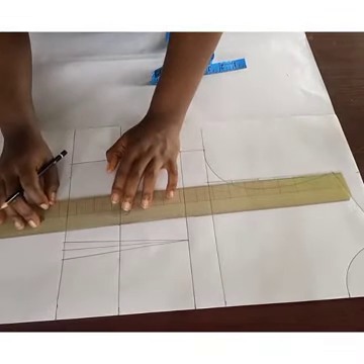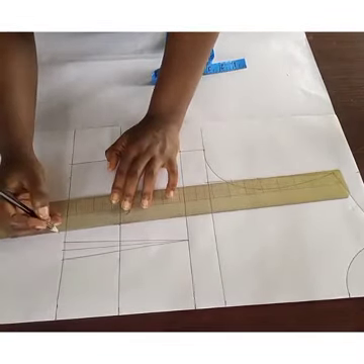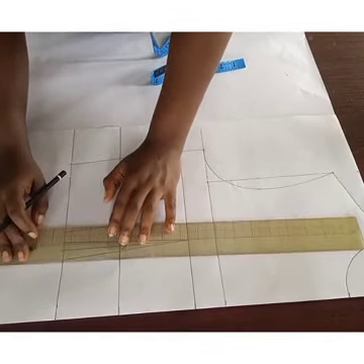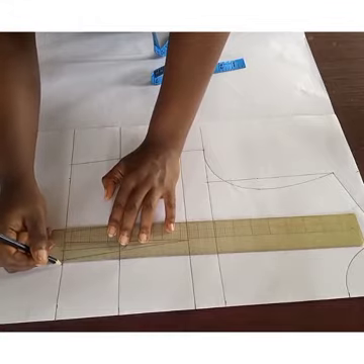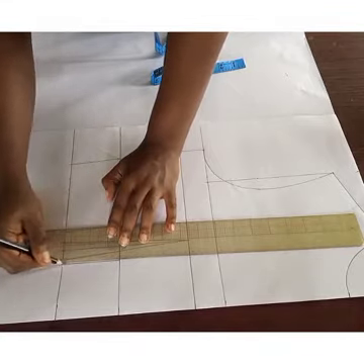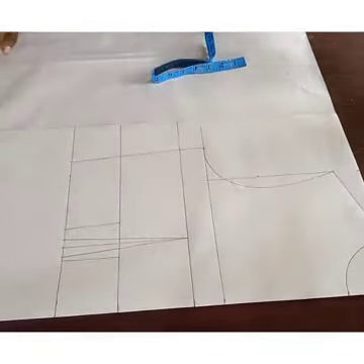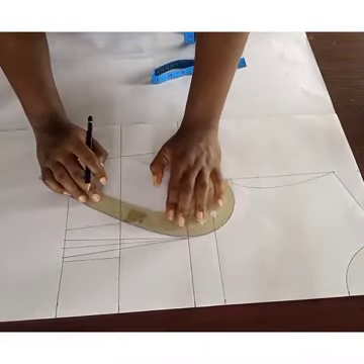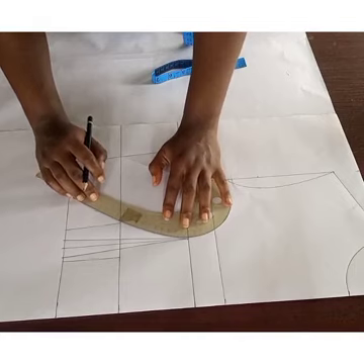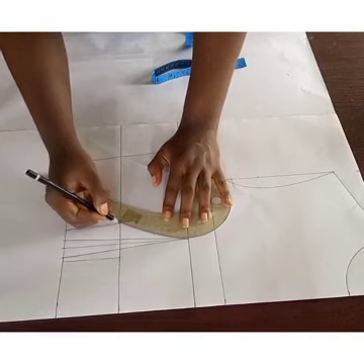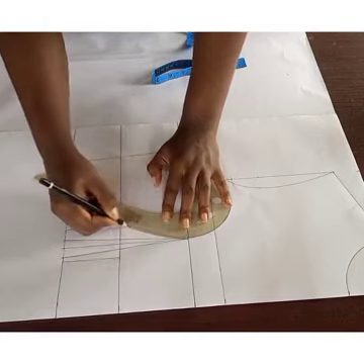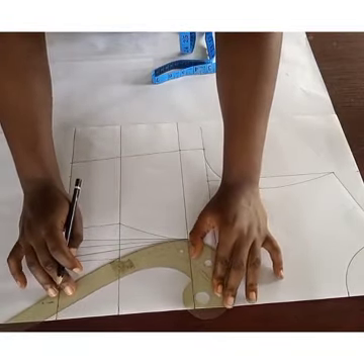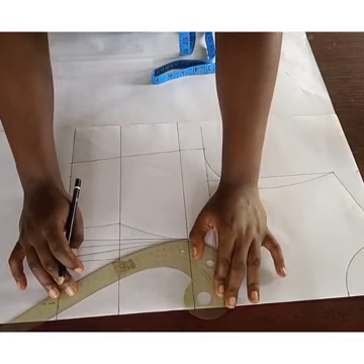So I'll bring this one down. I'll not keep it so straight because of the stomach. And this one too, I'm going to bring it down. And then I'm going to make use of my curve and connect to the bust point. And on this part, I'm going to connect to the bust point.